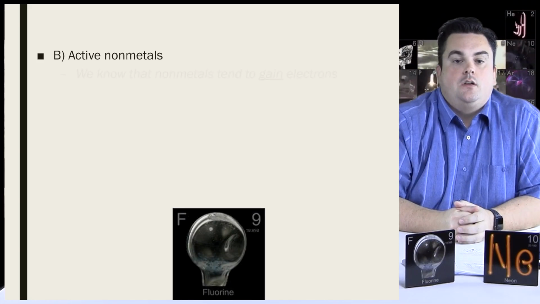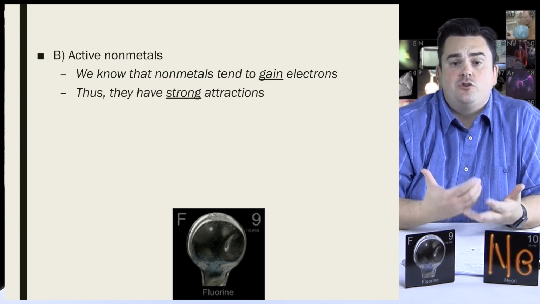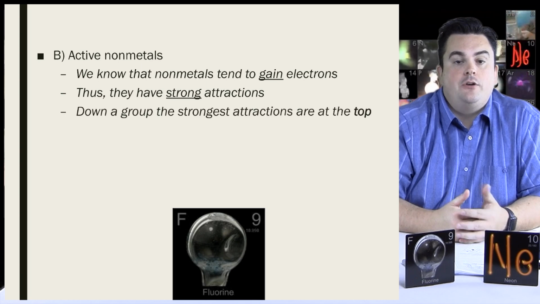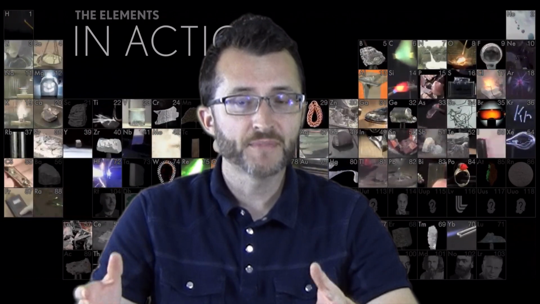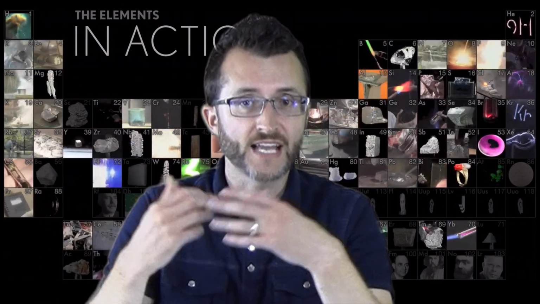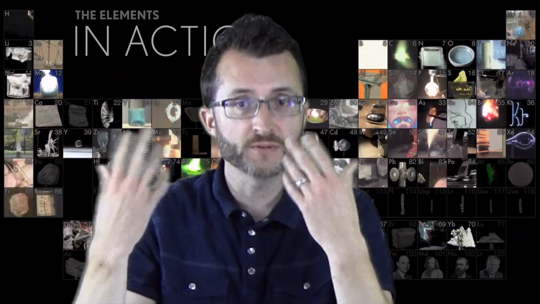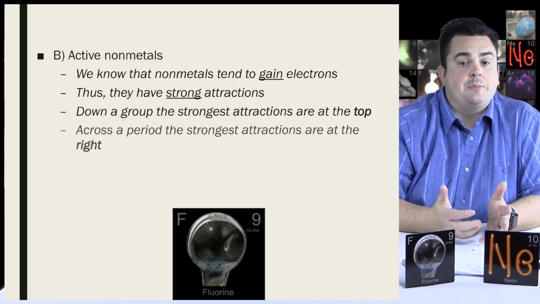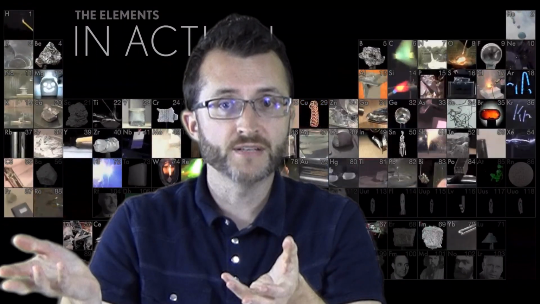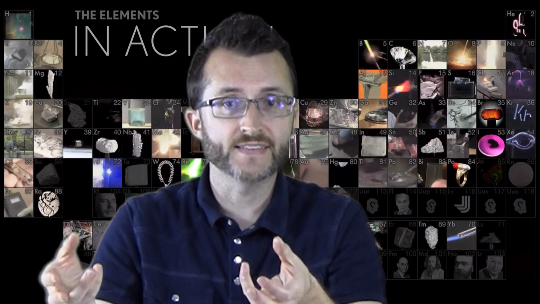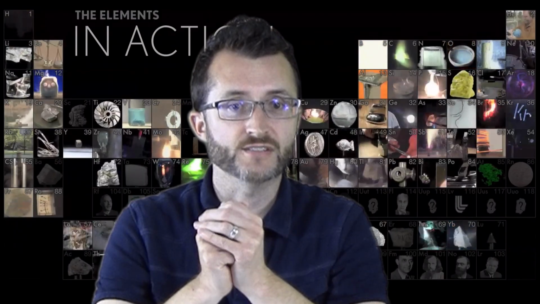Active nonmetals. We know that nonmetals tend to gain electrons. Thus, they have strong attractions. Down a group, the strongest attractions are actually at the top. Now at the top, we have the fewest number of PELs and shielding electrons, and the electrons are closer to the nucleus, which means we would have strong attractions. Across a period, the strongest attractions are at the right. Going across a period, our energy level and shielding electrons stay the same, but we have a higher nuclear charge over to the right, meaning that we have higher attractions.